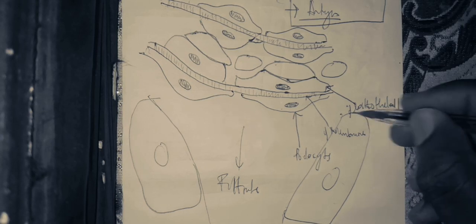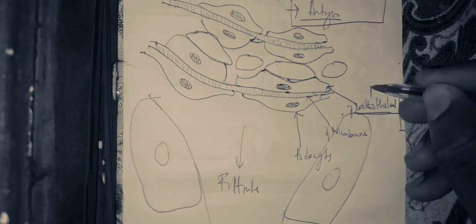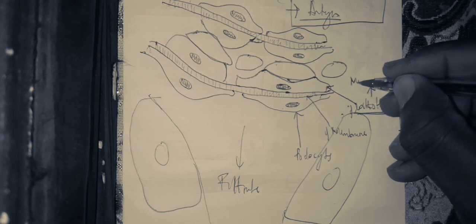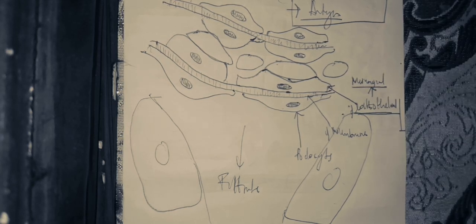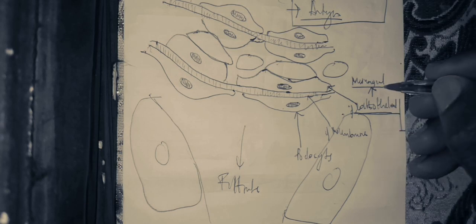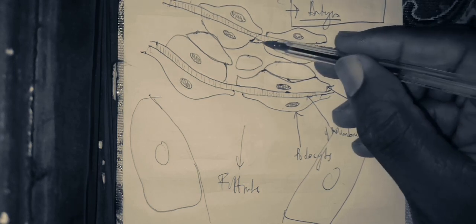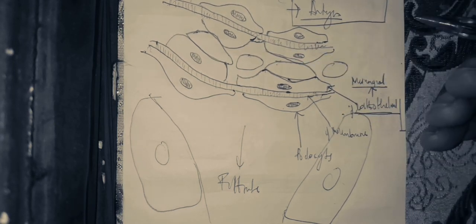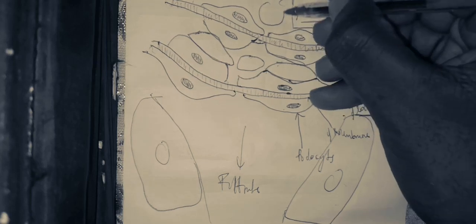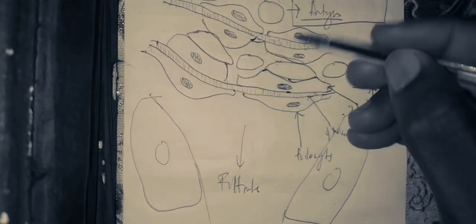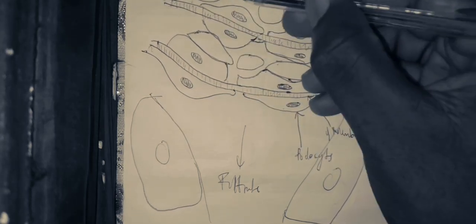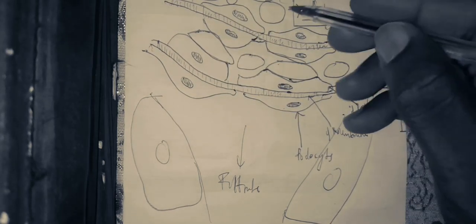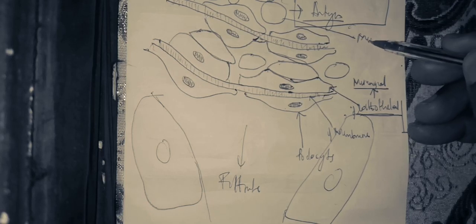Now we need to know that endothelial cells can also be considered together with the mesangial cells. Is it clear? They are located both inside and also outward. These other cells that are filling the spaces in between the nephron are actually called the mesangial cells.